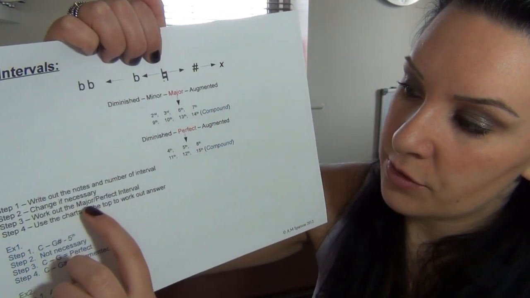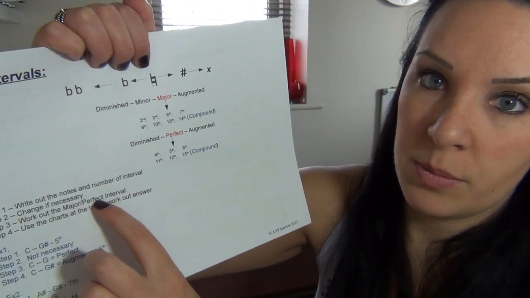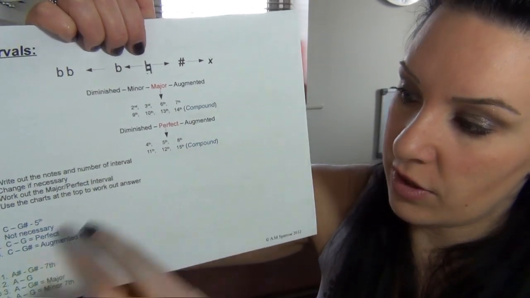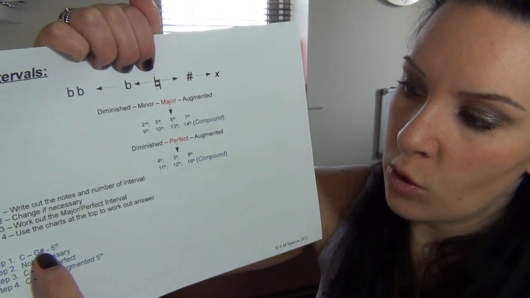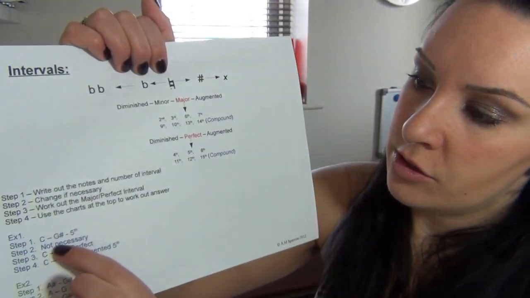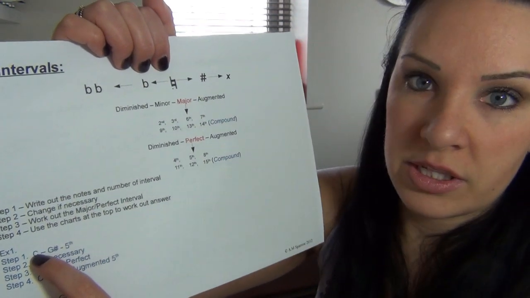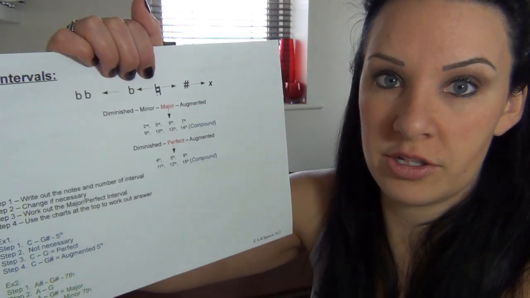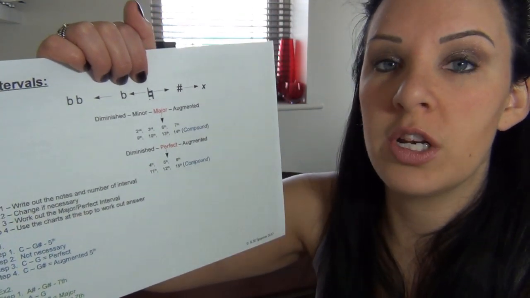Step 3, work out the major or perfect interval. Well, it's actually going to be perfect, isn't it? Because it's a fifth. So I want to know what kind of G runs straight through the C major scale. So we're talking about the C major scale because that's the first note, or the lowest note in the interval. Don't forget, when you're looking at these intervals on the paper, even if the lowest note comes second, you must always work the interval out from the lowest note. Always from the lowest note, never from the highest note.